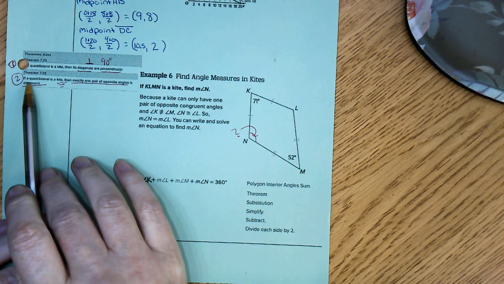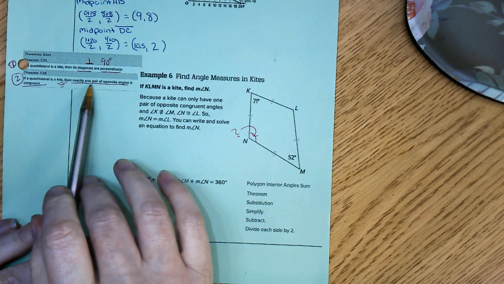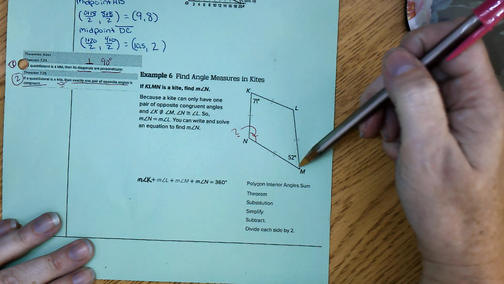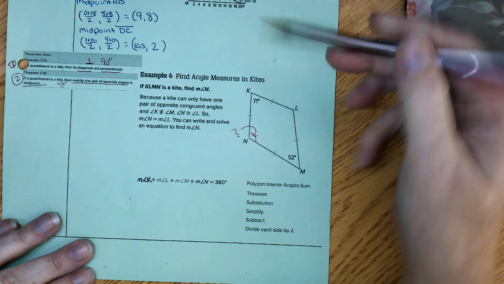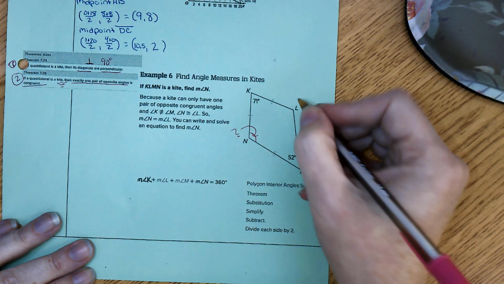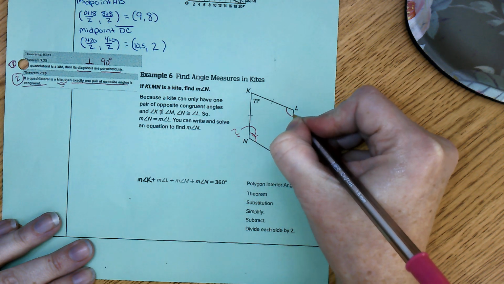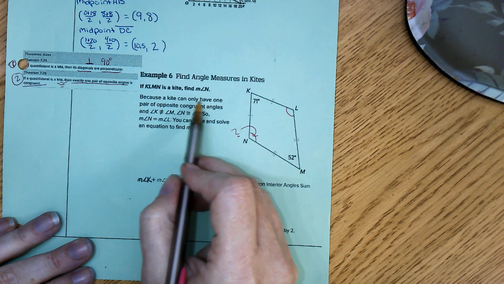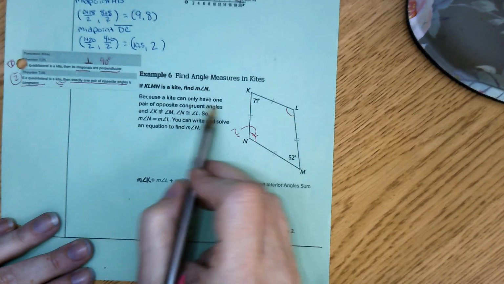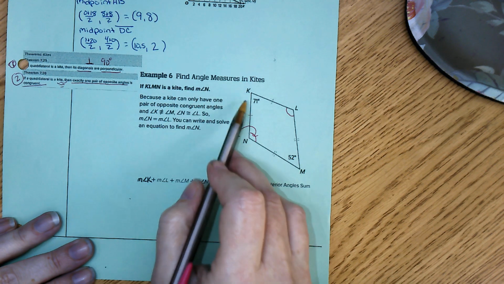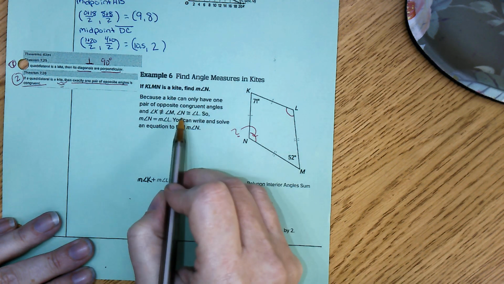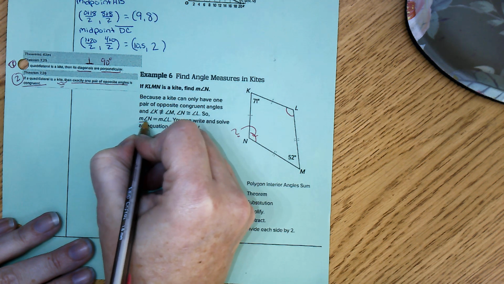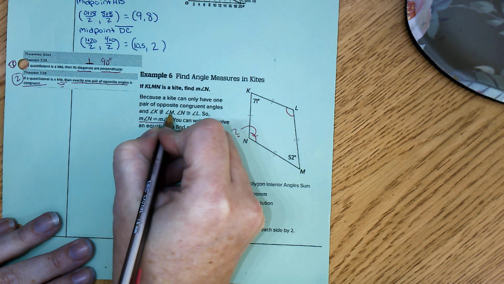All right, well, we just learned that if a quadrilateral is a kite, exactly one pair of opposite angles is congruent. So if these angles are not congruent, then these angles have to be congruent because we were just told it's a kite. It says because a kite can only have one pair of opposite congruent angles and K is not congruent to M, then N must be congruent to L, so the measure of angle N equals the measure of angle L.